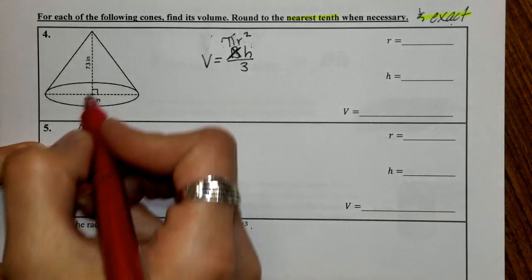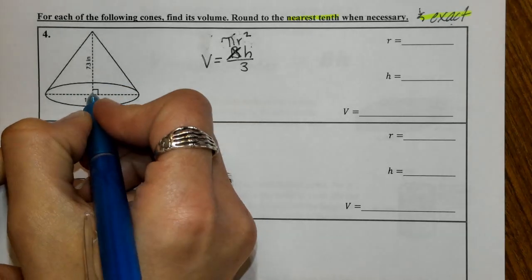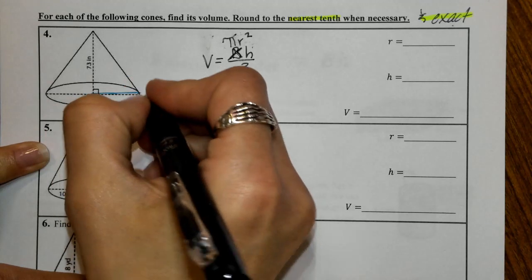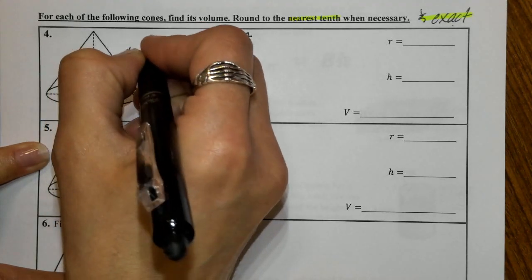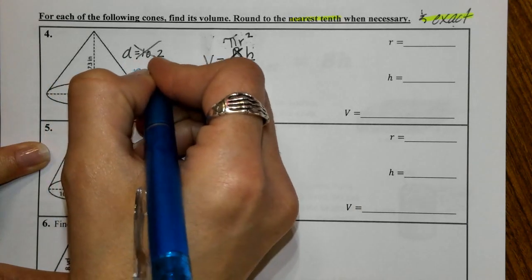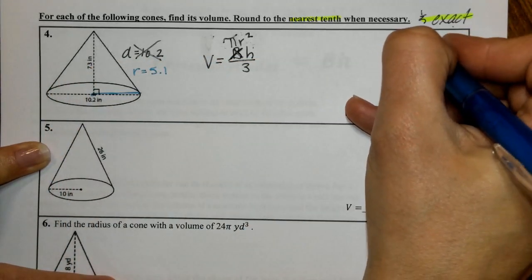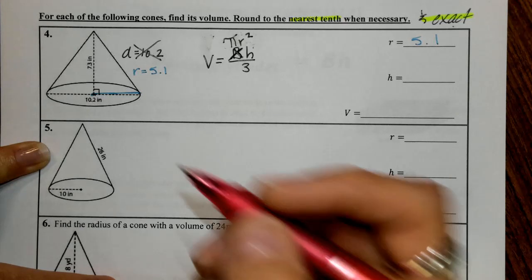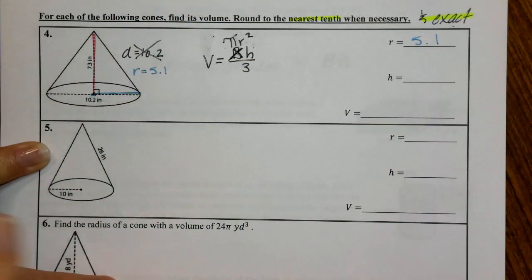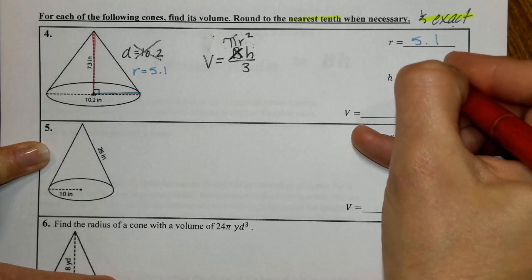So here we go, look at what our radius is. They've given us our diameter, and we want just the radius. So the diameter is 10.2. We don't want it. We need to take half of that, which is 5.1. And then our height is always going to be perpendicular. Height is always perpendicular no matter what shapes you're dealing with. So here from the vertex straight down perpendicular to the base, our height is 7.3.